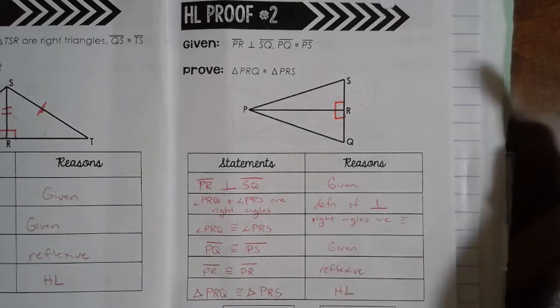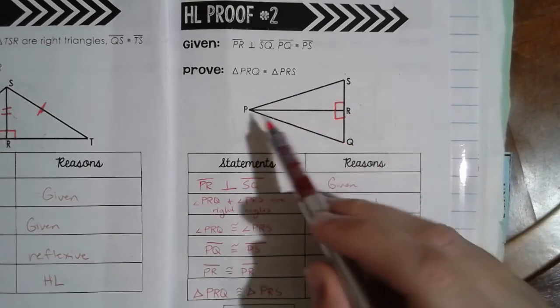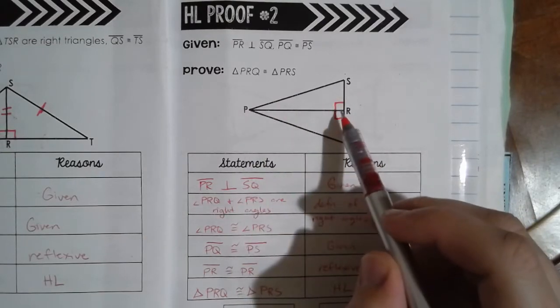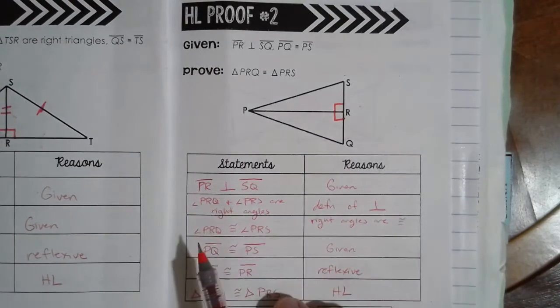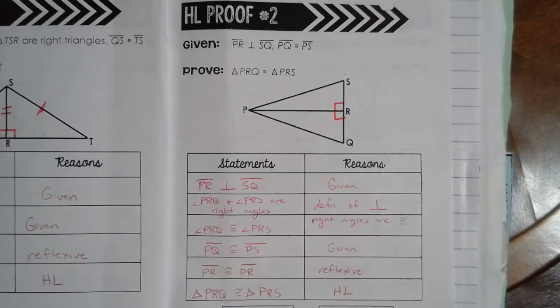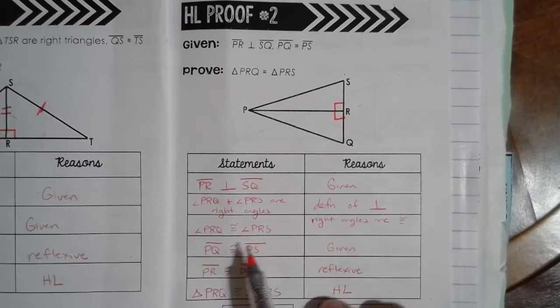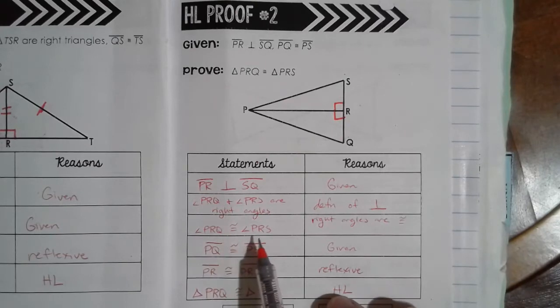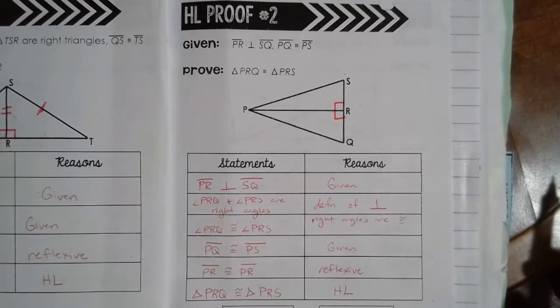So then I can make the assumption that if these two lines are perpendicular, then these two angles, angles PRQ and PRS, are right angles. So that'll be my second statement. Angle PRQ and PRS are right angles by the definition of perpendicular. So if they are both right angles, that means they've got to be congruent. So angle PRQ is congruent to angle PRS because right angles are all congruent.